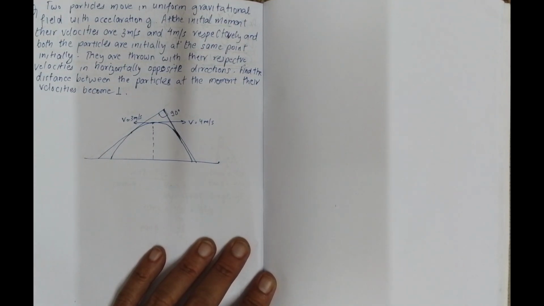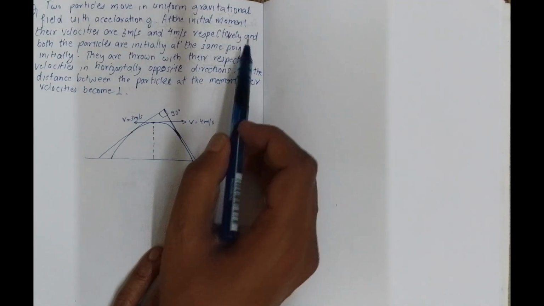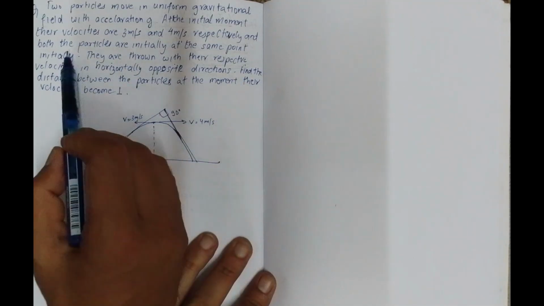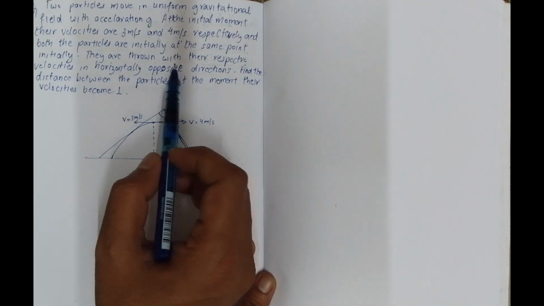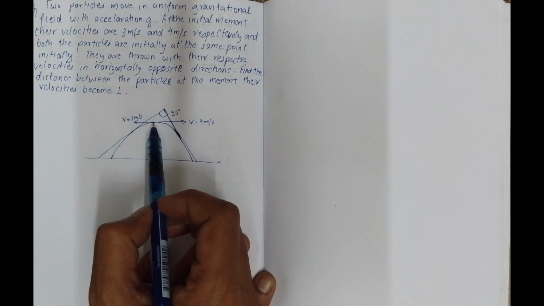Okay, so let's take another question. Two particles move in a uniform gravitational field with acceleration g. At the initial moment, their velocities are 3 meters per second and 4 meters per second, respectively. Both particles are initially at the same point. Initially, they are thrown with the respective velocities in horizontally opposite directions.